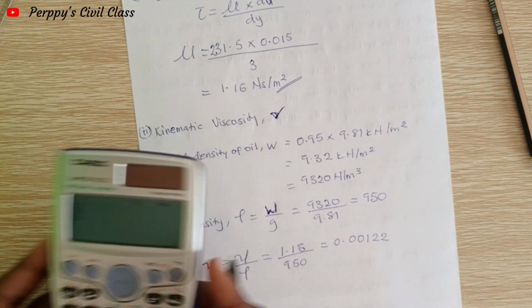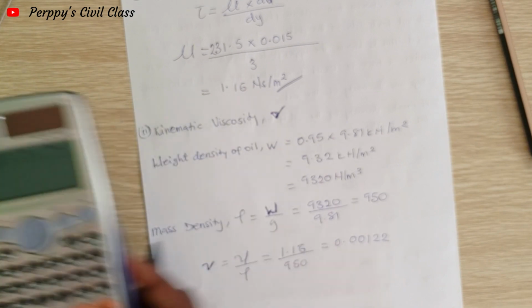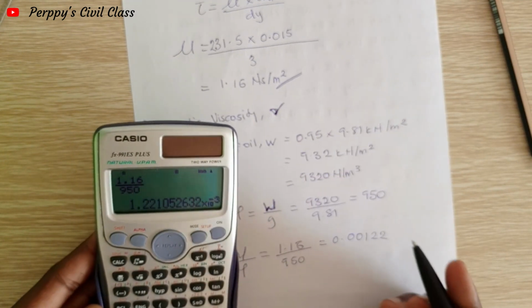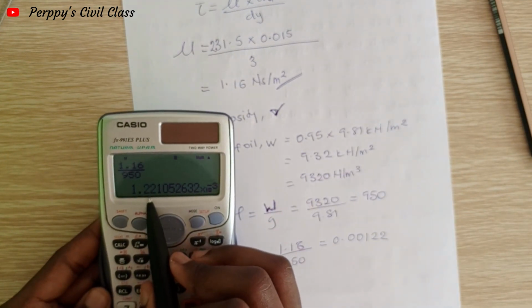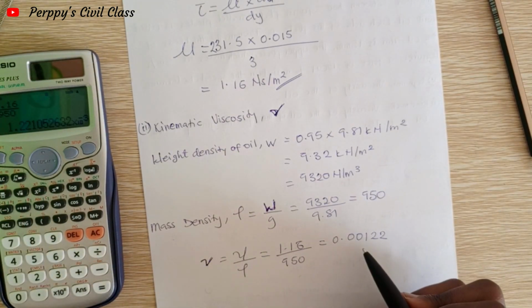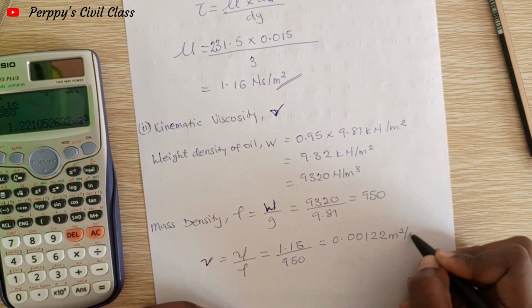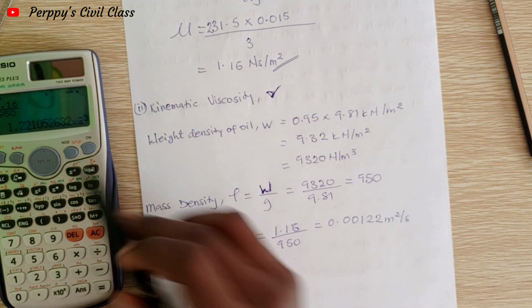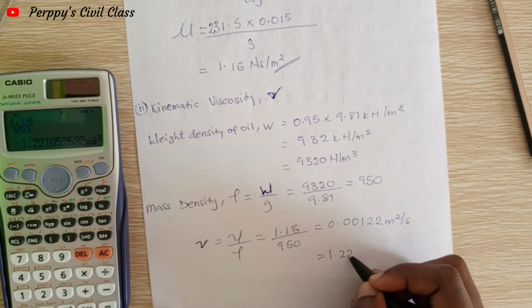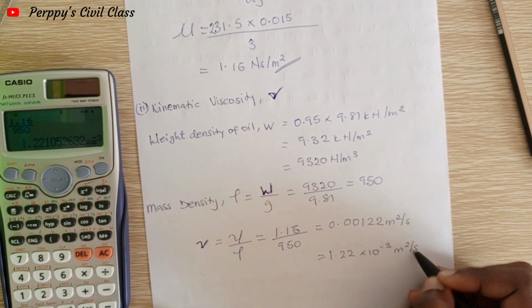Let's cross check: 1.16 divided by 950. Yes, 1.22 times 10 to the power negative 3, so 0.00122 meter squared per second, or 1.22 times 10 to the power negative 3 meter squared per second.